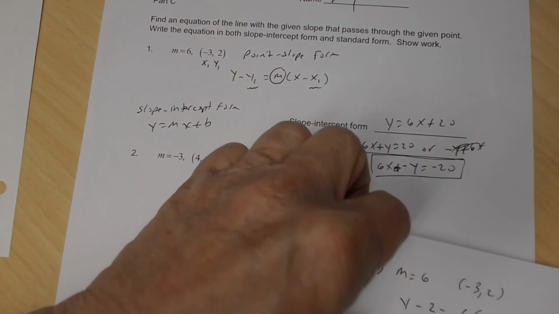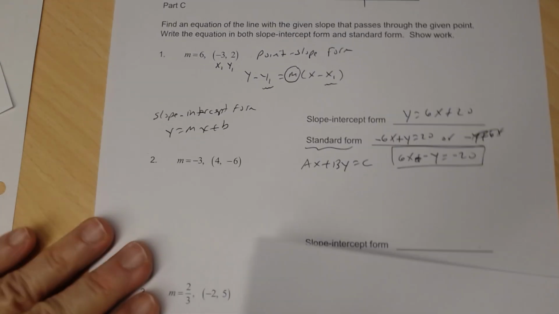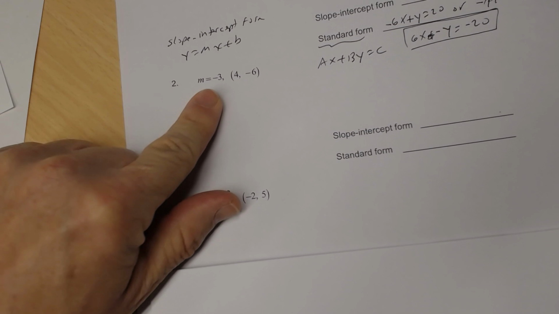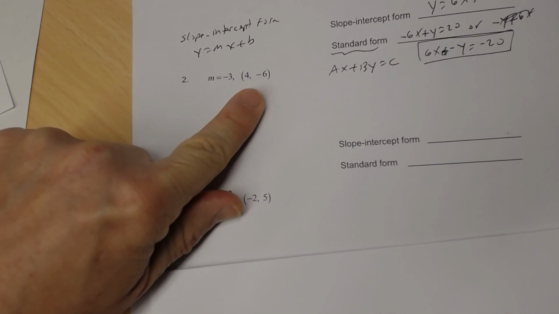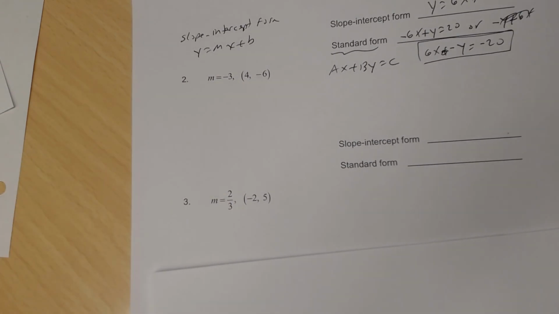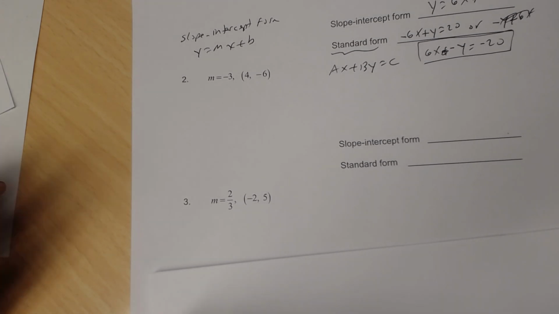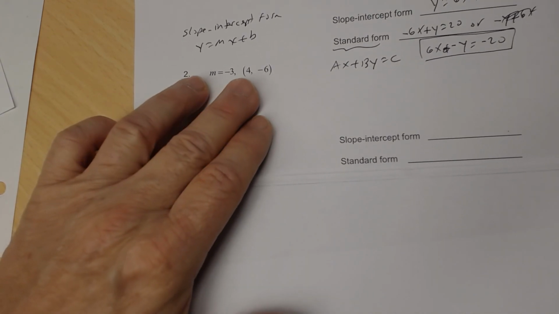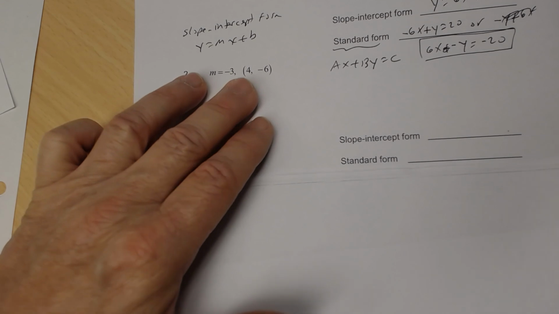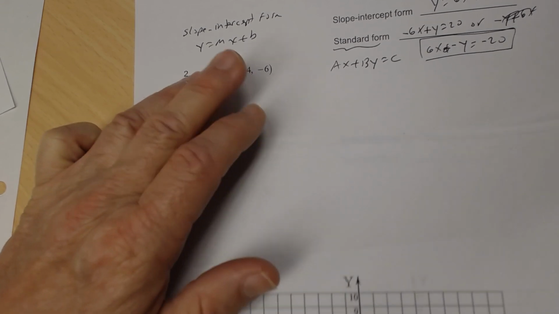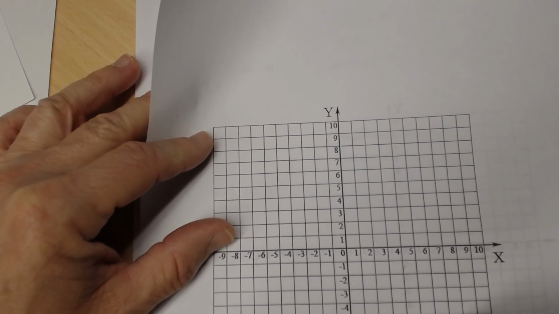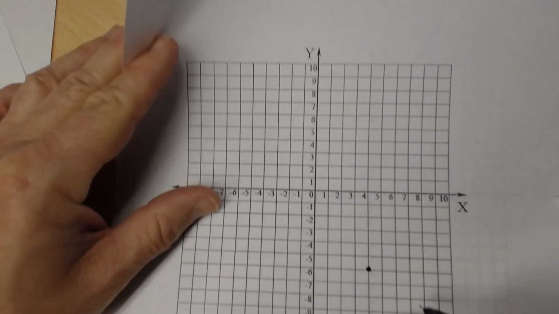Okay, number 2. So this time, your slope is negative 3, and the point is (4, negative 6). So let's go ahead and actually look at that line also, just to remind you how to graph this. So if I wanted to graph the line where the point is given and a slope is given, it's very easy to do. You plot the point first. So (4, negative 6) is in the 4th quadrant, so that's here. Here's (4, negative 6), right here.